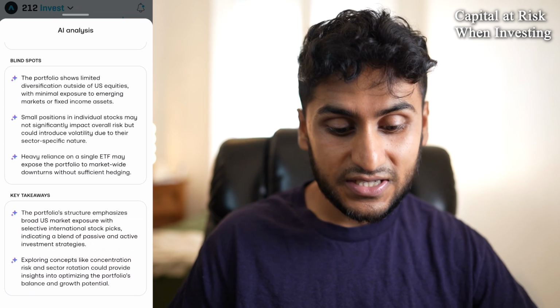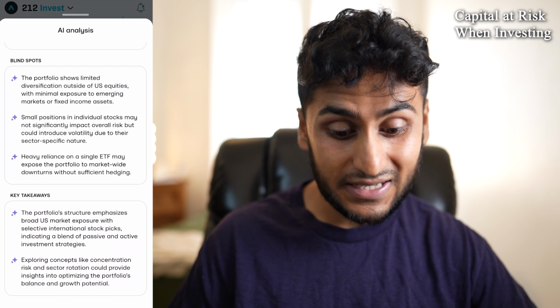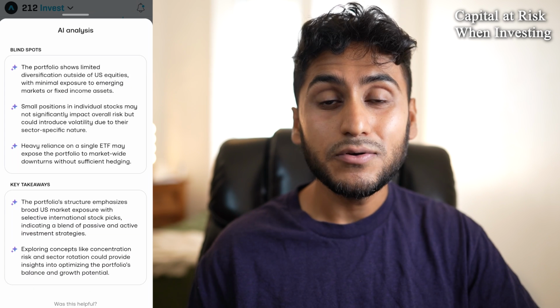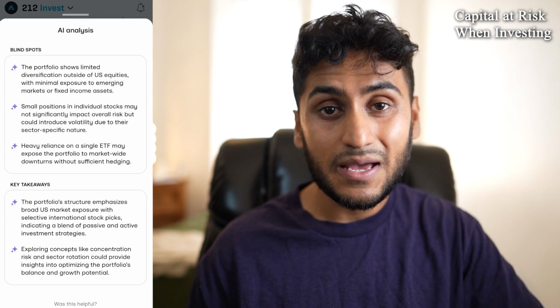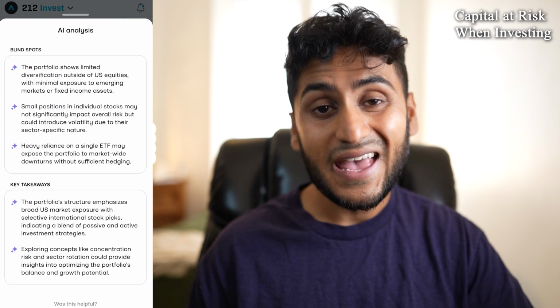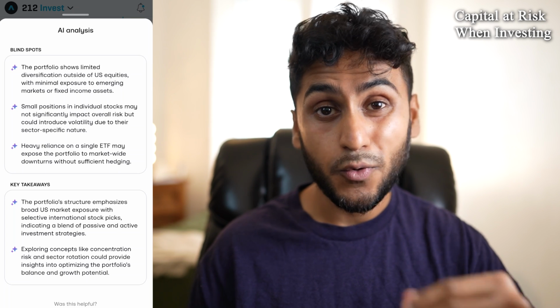It also does suggest that I could possibly reduce this risk by actually investing in emerging markets or fixed income assets such as bonds. It also notes that I have small positions that may not impact my overall portfolio, which is very fair. It also does say that a heavy reliance on just one ETF may expose my portfolio to quite a bit of swings.